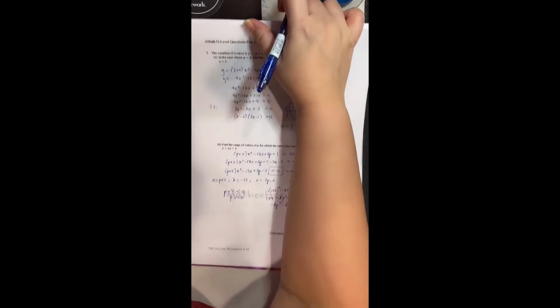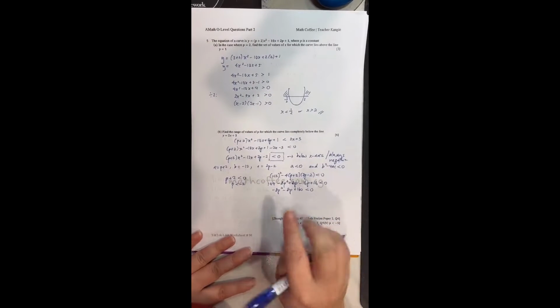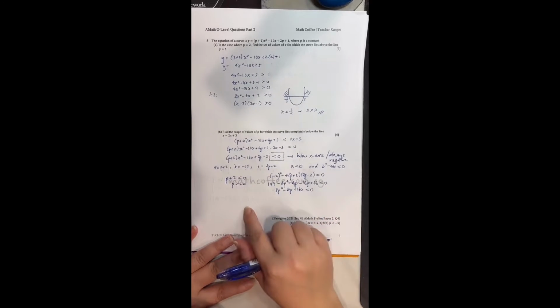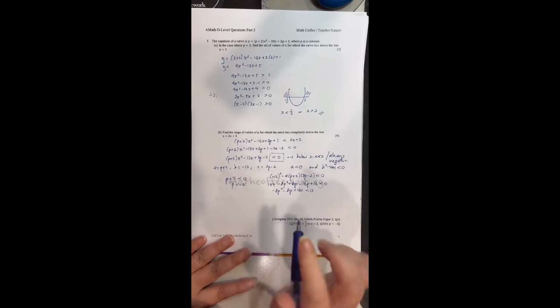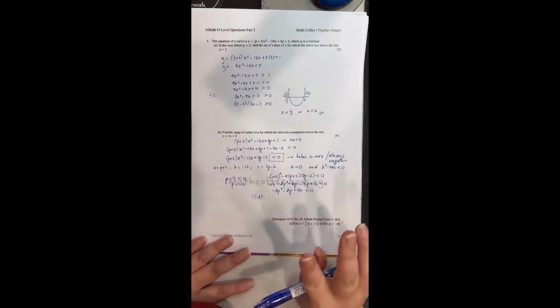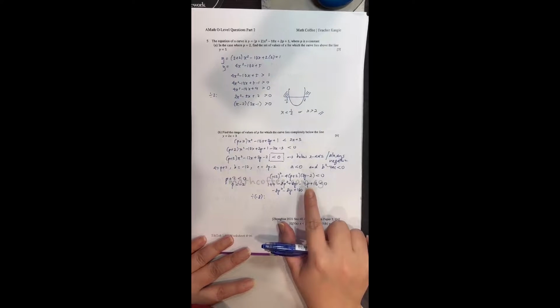Before we factorize, for a quadratic inequality, always make it a happy face. So I'm going to divide by negative 8 throughout in this case. Remember just now I mentioned when you divide by negative, you need to flip the mouth.